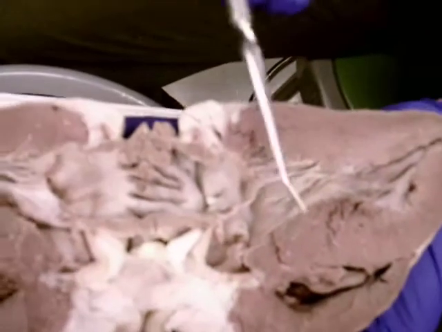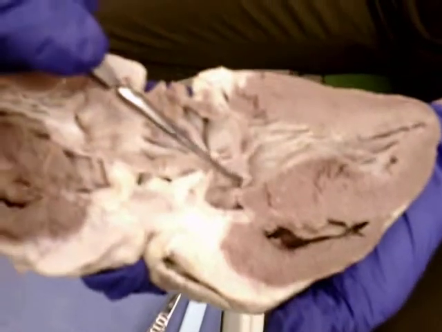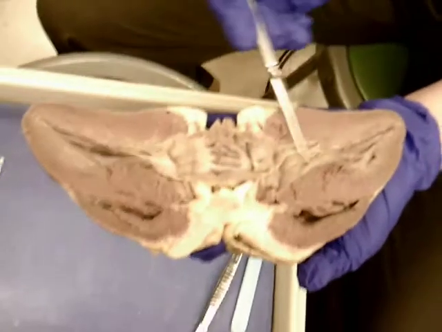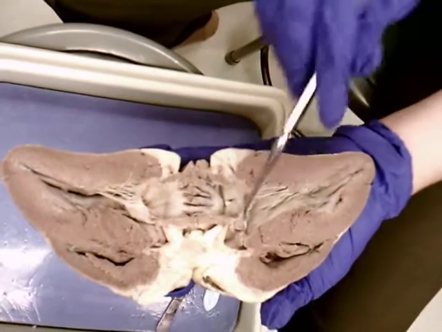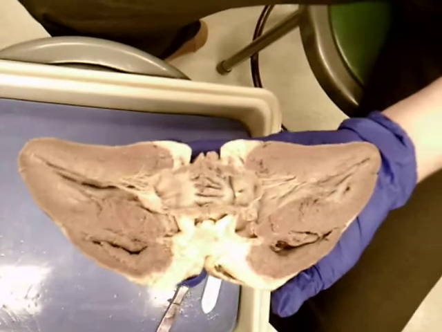Now, of course, we've sliced through one on this side. That's why we're only seeing one good one intact. But it is still coming off the left side, so that's why I know that's the aortic semilunar valve. Plus, there are no strings attached, so I know it has to be a semilunar valve, right?